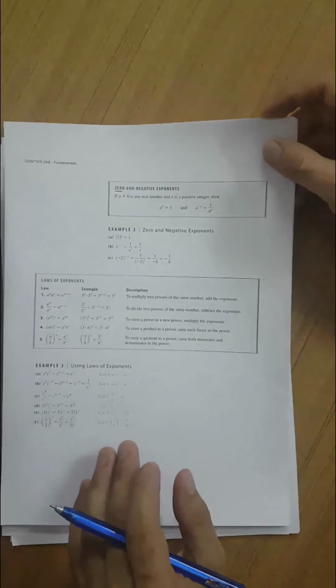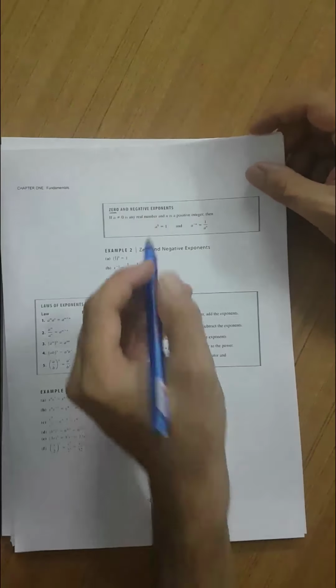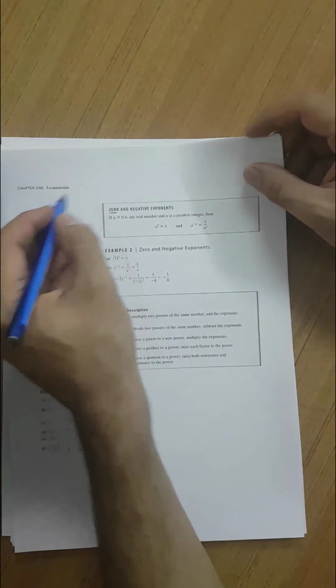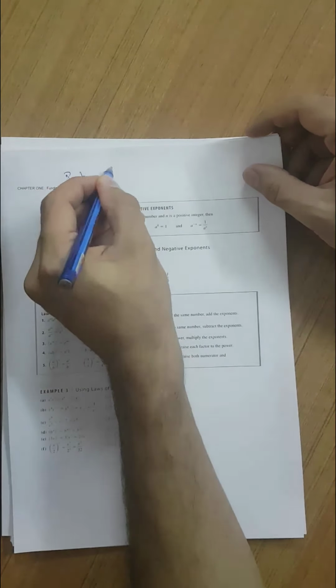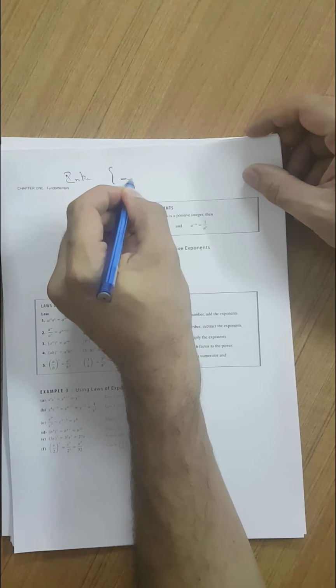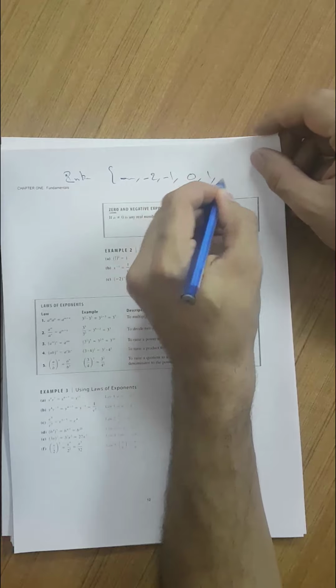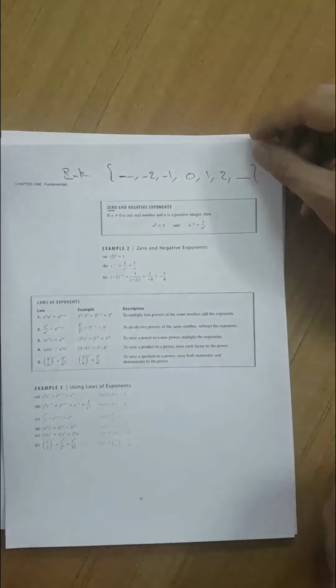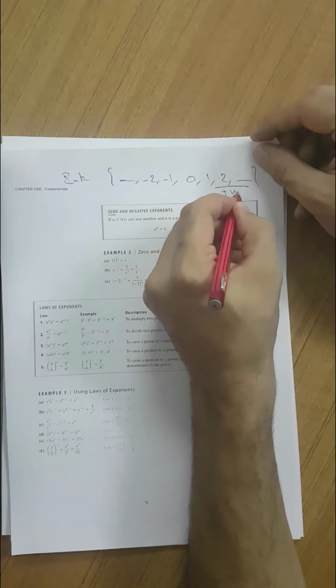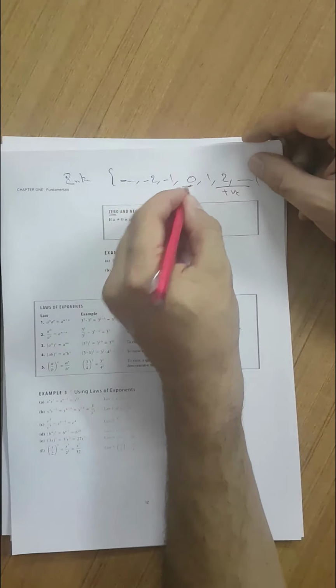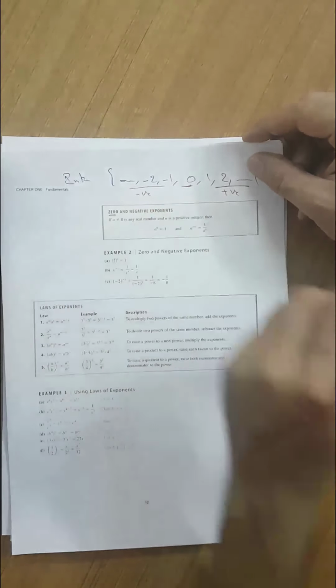We are going to page 12. It's also related to the integer exponent, but now you know the integers include negatives. For example, you have a lot of numbers, negative 2, negative 1, 0, 1, 2, and go on. Now in page 12, it's time to deal with the zero exponent and negative exponents.